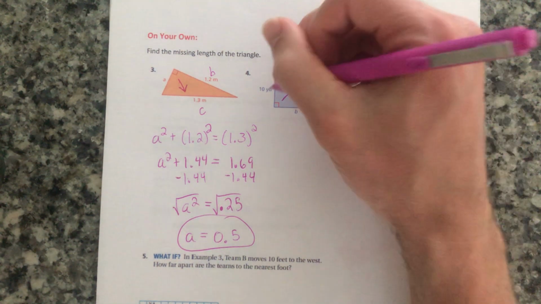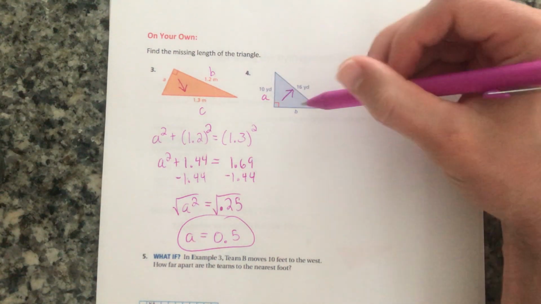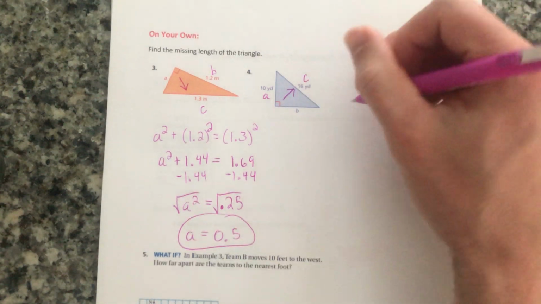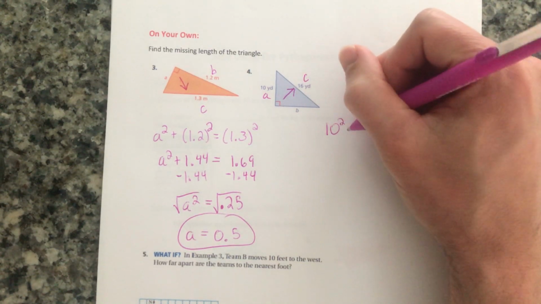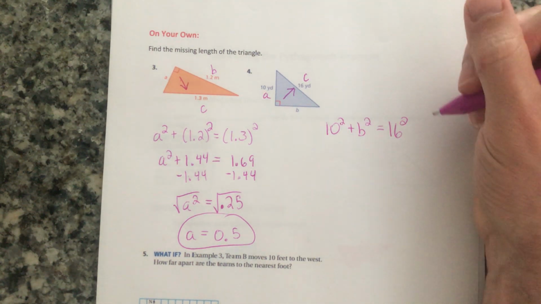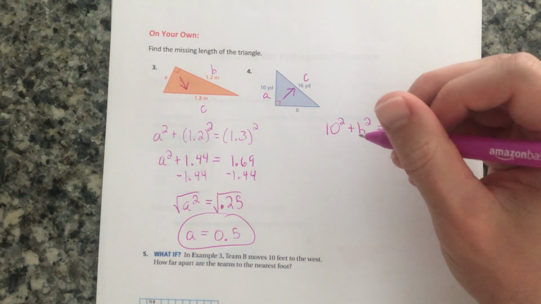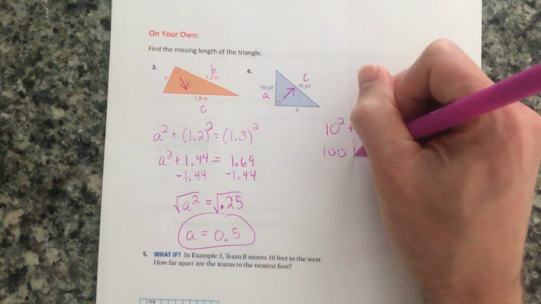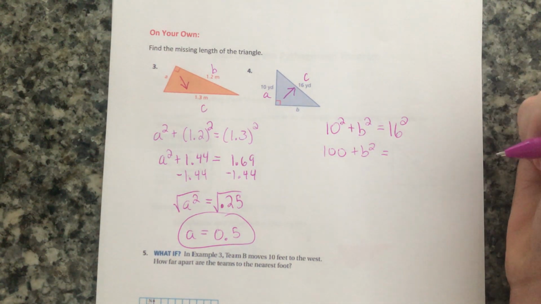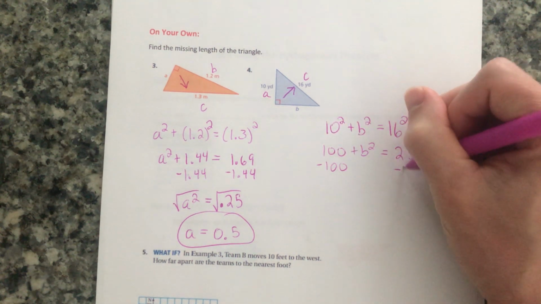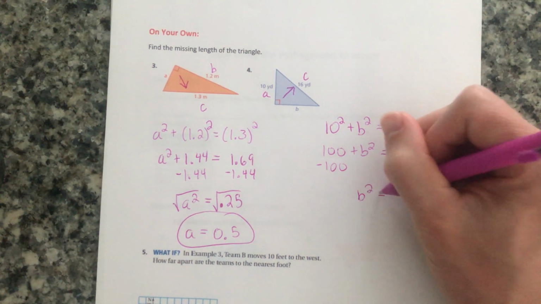We can do this one now. Again, they do give us our A value. They don't give us our B value. These are the two legs that create the right angle. And then this is my C value. So it'd be 10 squared plus, we don't know our B value, B squared equals 16 squared. So you would do 10 squared, which is 100, plus B squared, and then 16 squared, 16 times 16 is 256. You would then subtract 100 over. You'd get B squared equals 156.